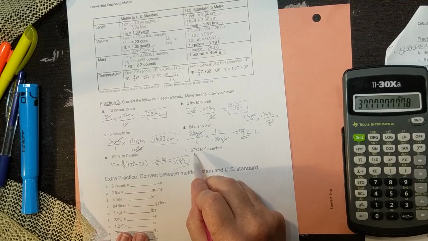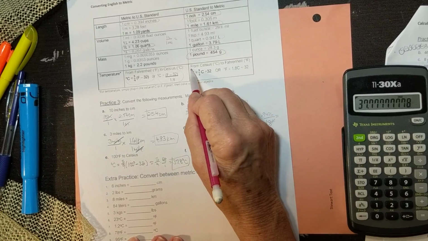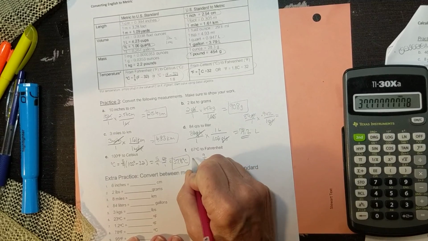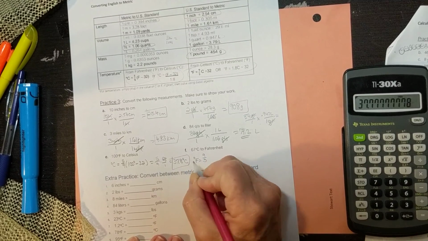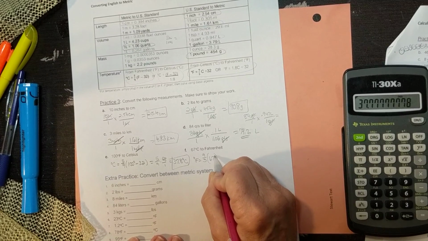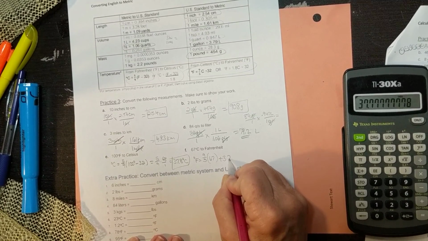To get to Fahrenheit, if you start with Celsius, use one of these formulas. So degree F is equal to 9/5 times degree C, 67, plus 32.